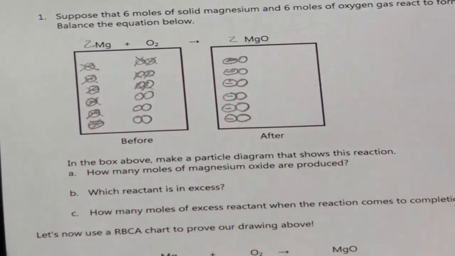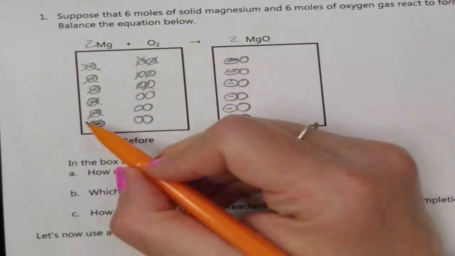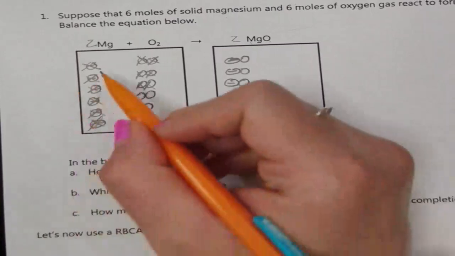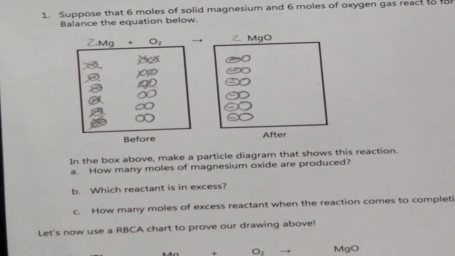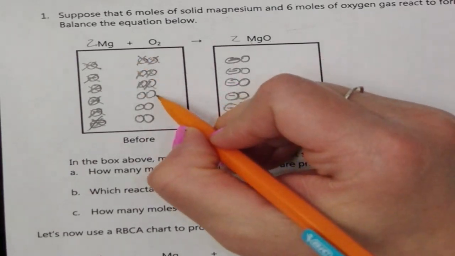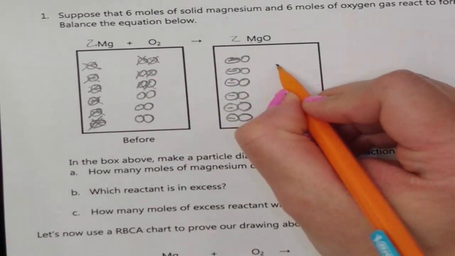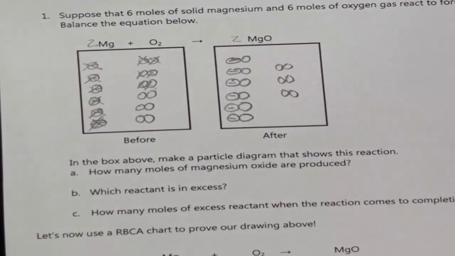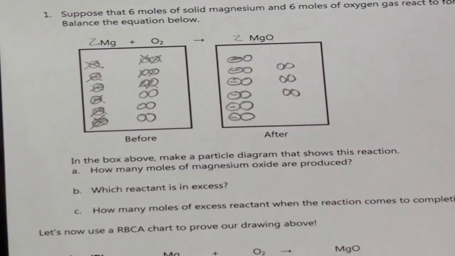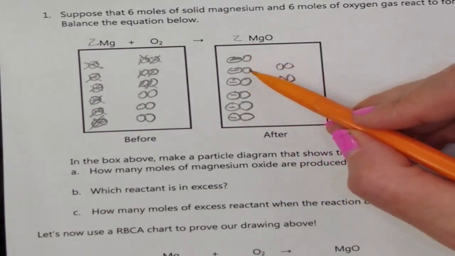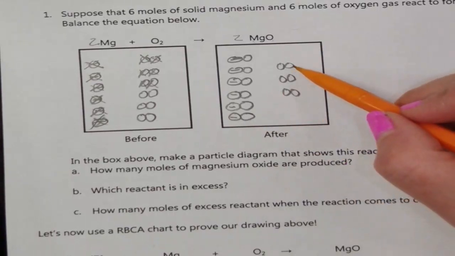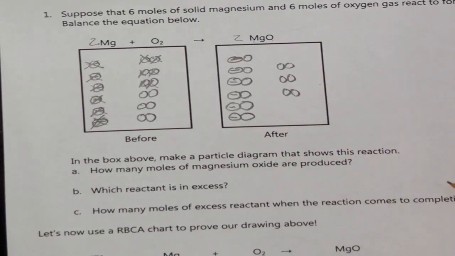All right, at this point, my magnesium is all used up. Notice I put an X around each one that I used. I have no more magnesium left, so my reaction cannot keep going. I have 3 oxygens left over. Now, this is what I have after. 1, 2, 3, 4, 5, 6 magnesium oxides and 1, 2, 3 oxygens.